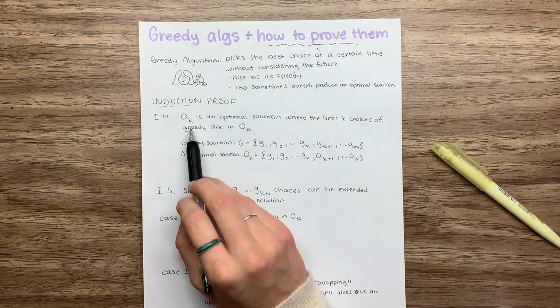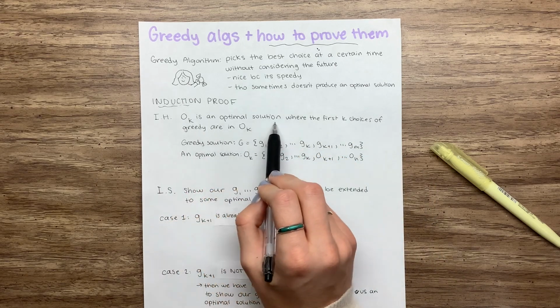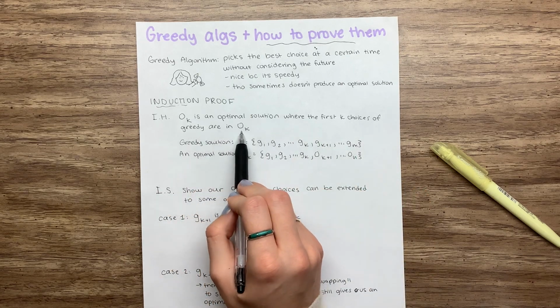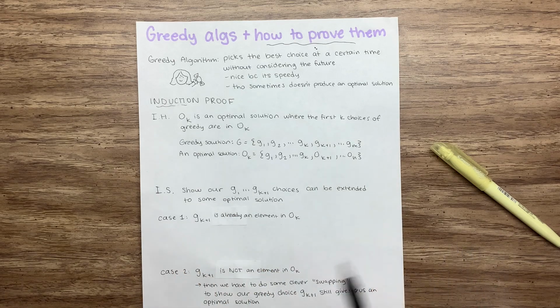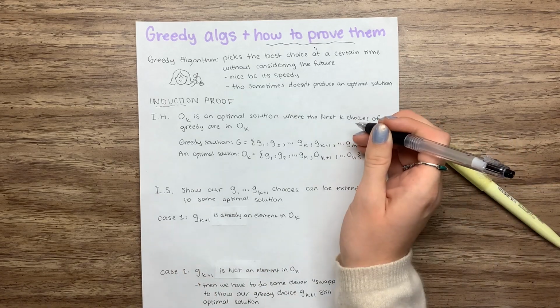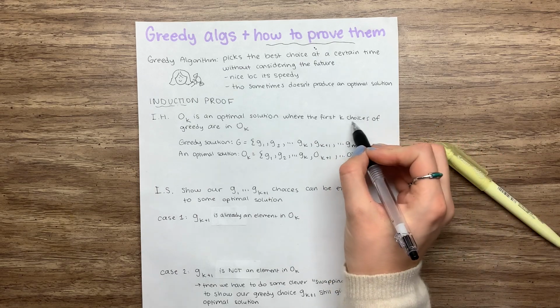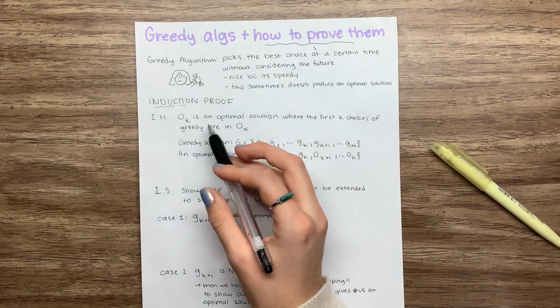For this, we'll say O of k is an optimal solution where the first k choices of greedy are in O of k. So there's some optimal solution that exists where the first k choices that our greedy algorithm picked also occur in this solution.